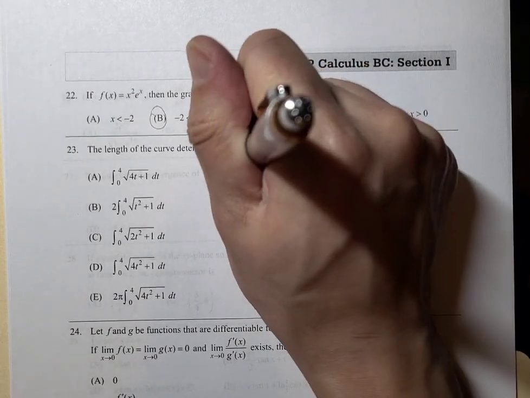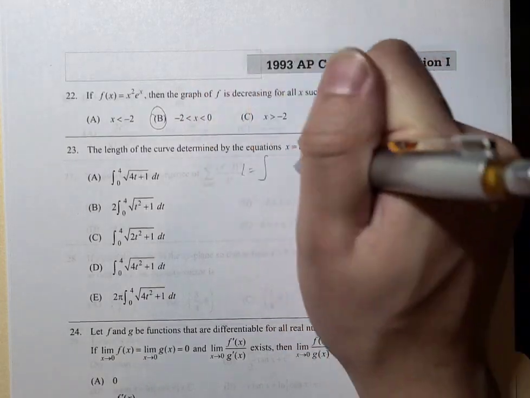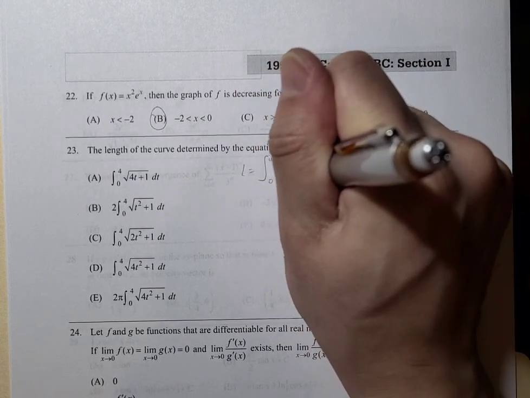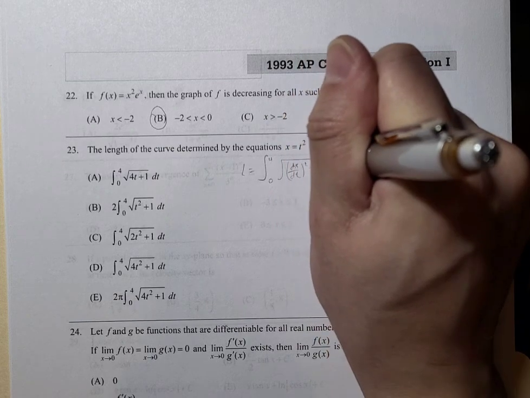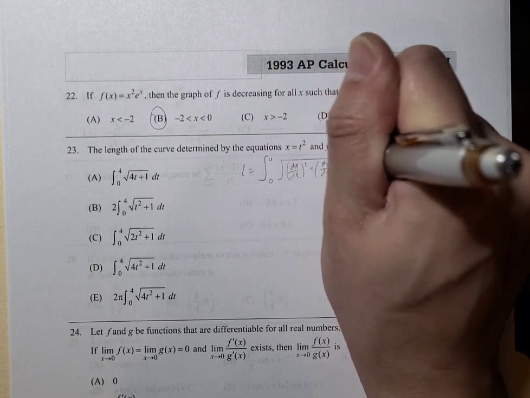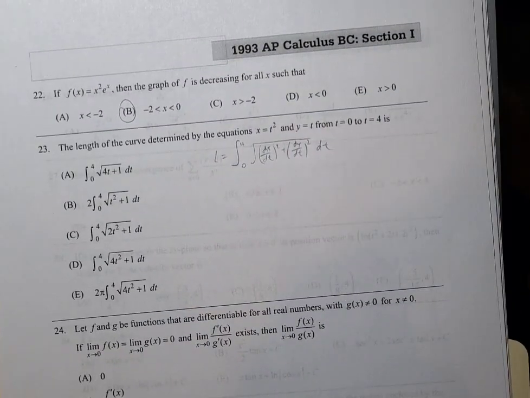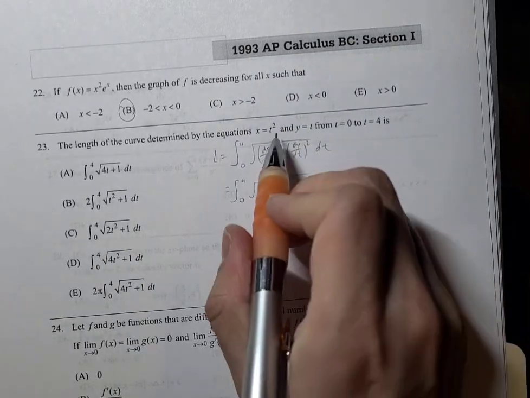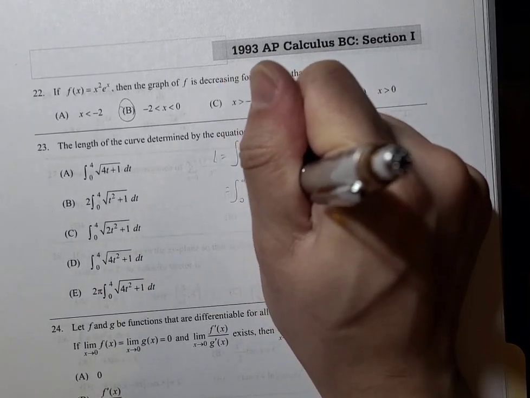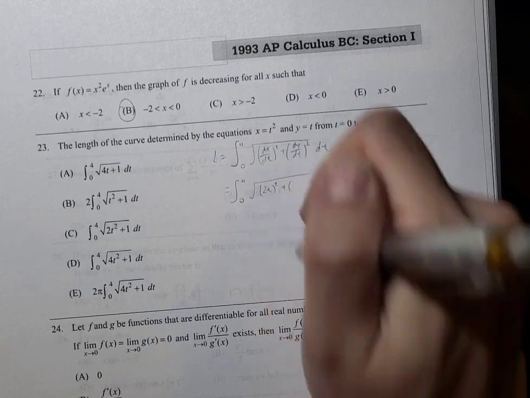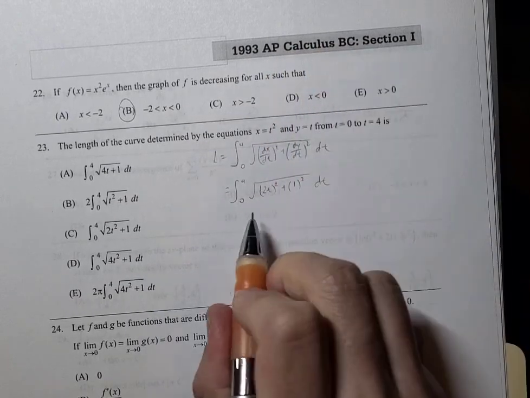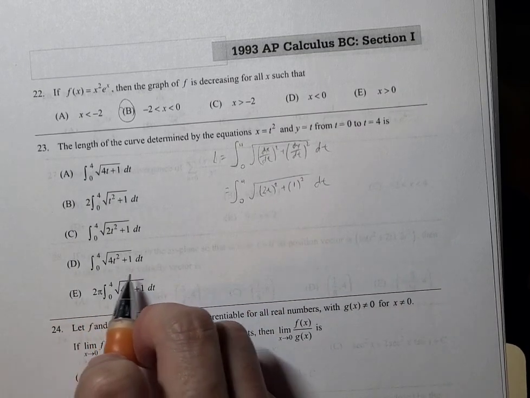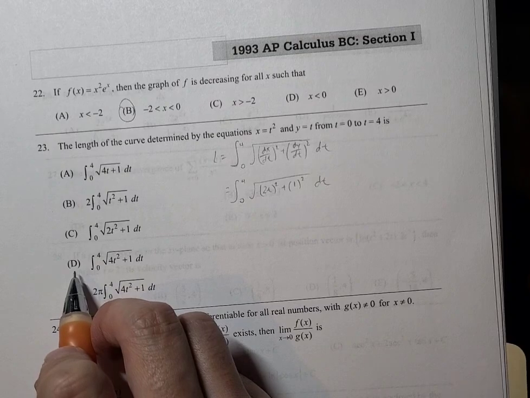So for parametric equations, it's very easy. It's from 0 to 4. So the general equation is the integral of the square root of dx/dt squared plus dy/dt squared, dt. Okay, so it's the integral from 0 to 4 of, what's dx/dt, that's 2t. We square that, plus what's dy/dt, that's just 1. So inside would become 4t squared plus 1. So it looks like it is D.